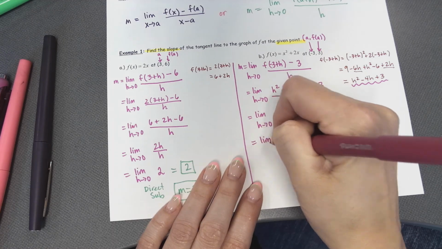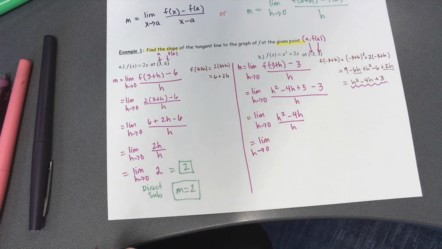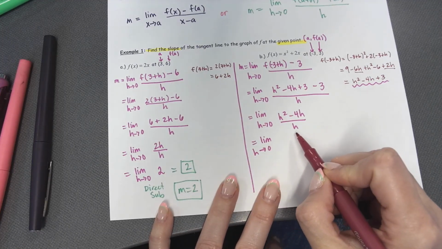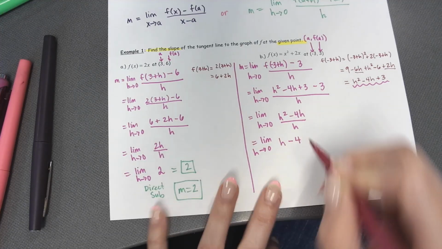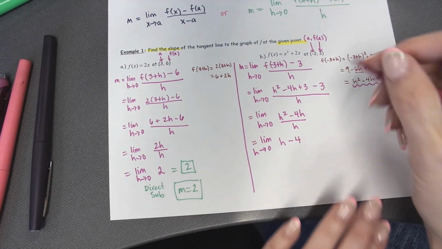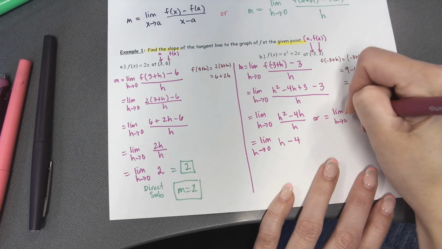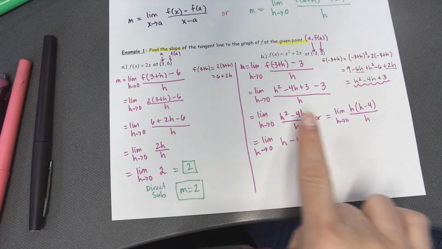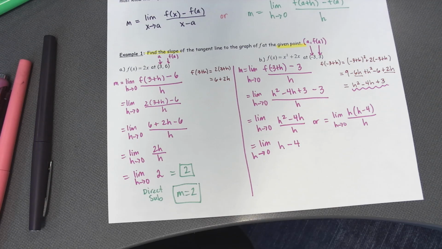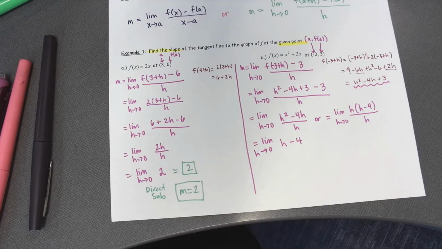Okay, and then we can factor out the h. And then even if you wanted to, if you want to just divide h squared by h is h, -4h divided, if you just want to go from here to here, that is fine. Or you can have this step in between where you factor it out and then go here. Okay, either one of these is fine. So you can go here, factor, simplify, or you can divide and go here. But then you have to do the direct substitution, okay?